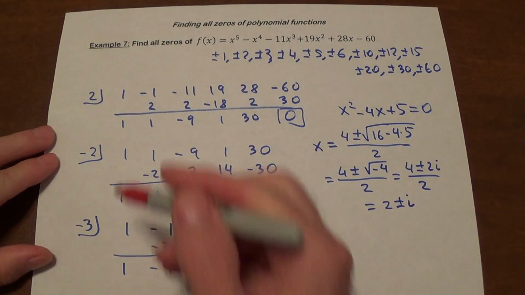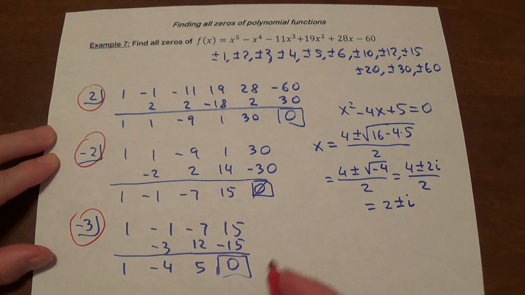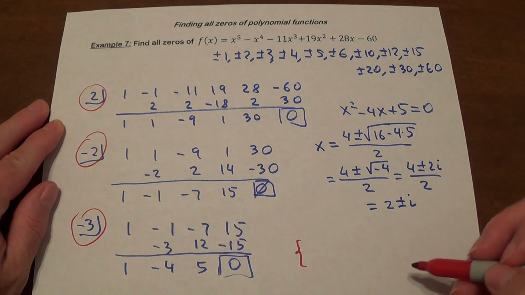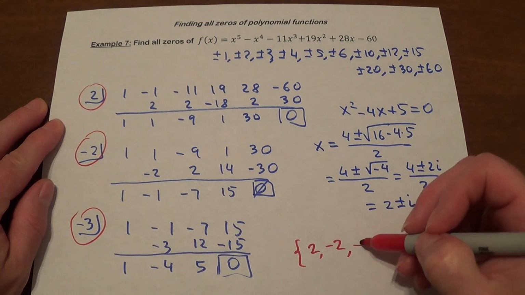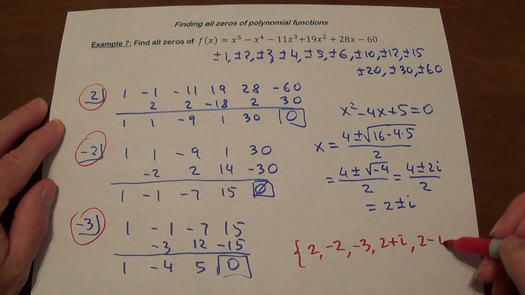We have 2, we have negative 2, we have negative 3, and we have these two numbers here. So our complete list of all zeros of this function is going to be 2, negative 2, negative 3, 2 plus i, and 2 minus i.